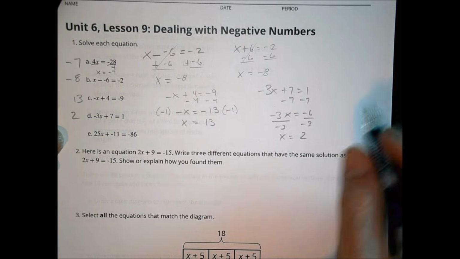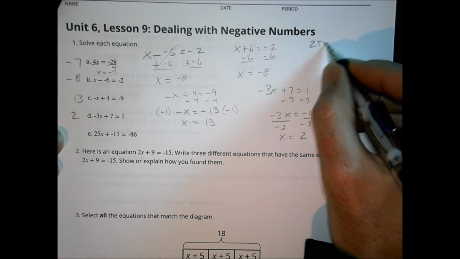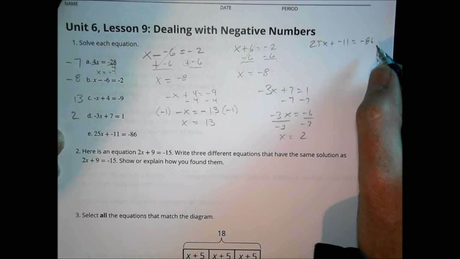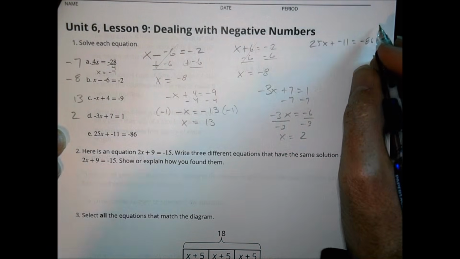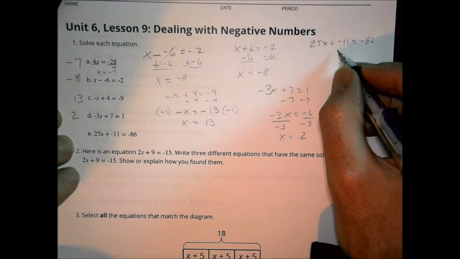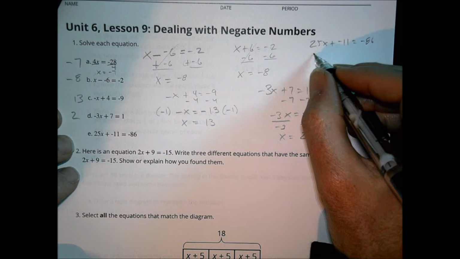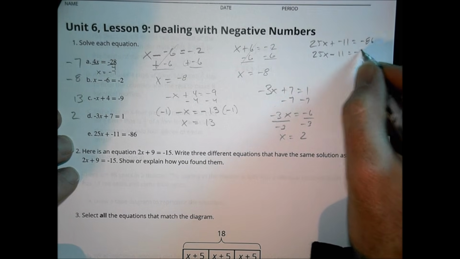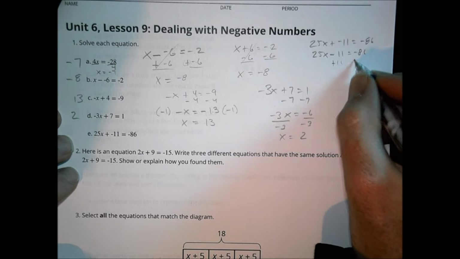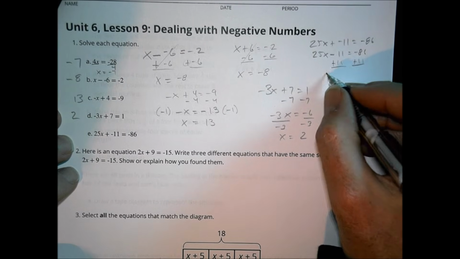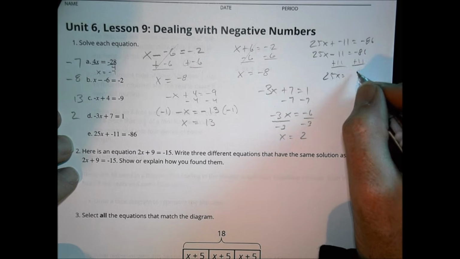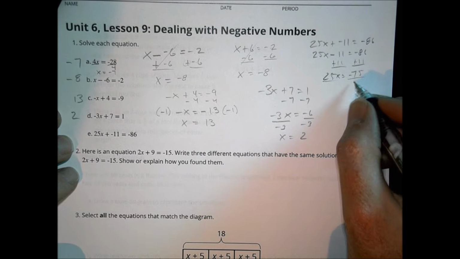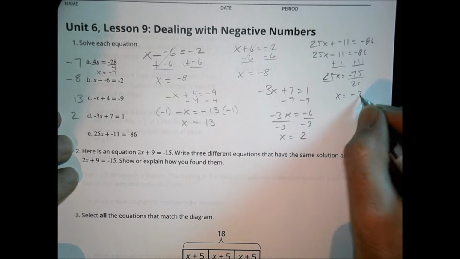And then finally our last one, we have 25x plus negative 11 equals negative 86. To solve this one, I'm going to go ahead and rewrite it my way: 25x minus 11 equals negative 86. Then I'll add 11 to both sides. So 25x equals, in this case, negative 75, sorry. Divide both sides by 25, so that x equals negative 3.